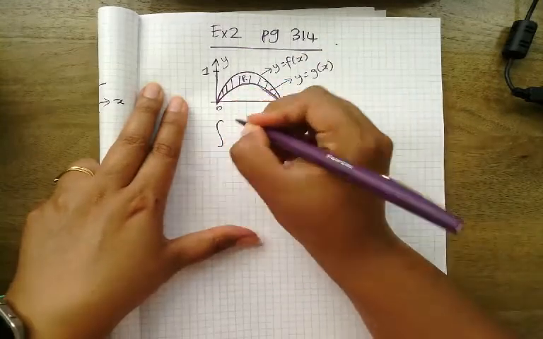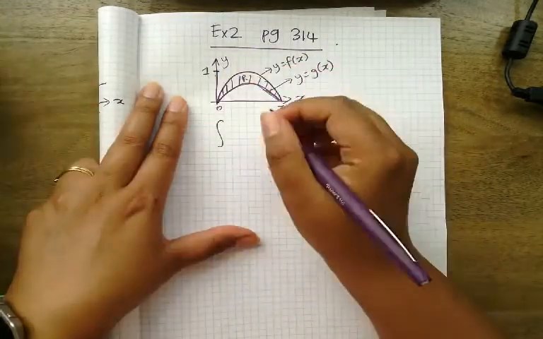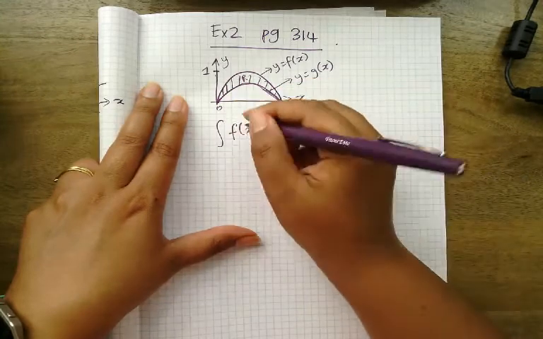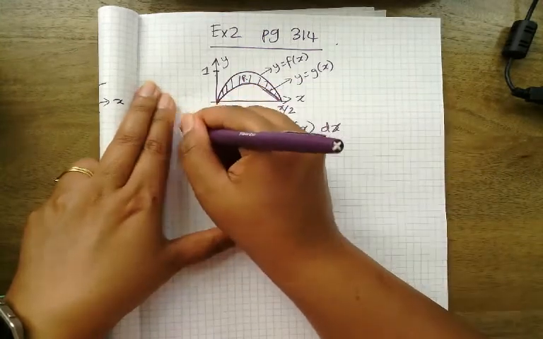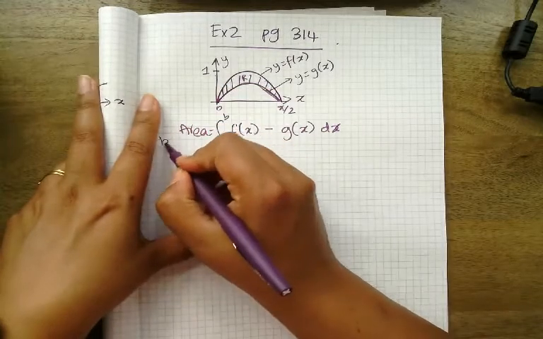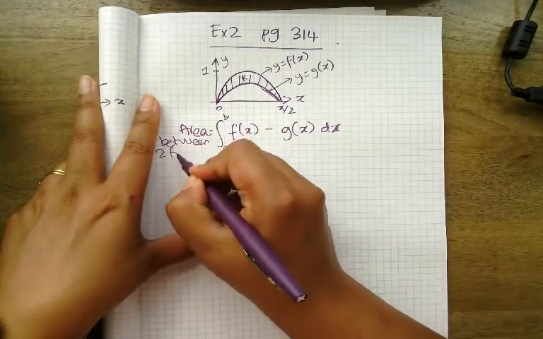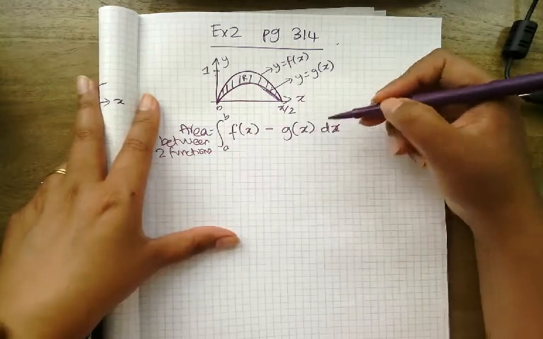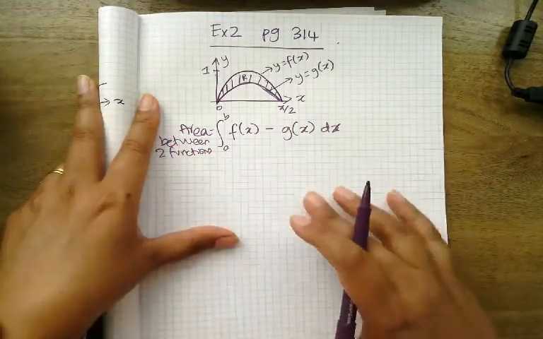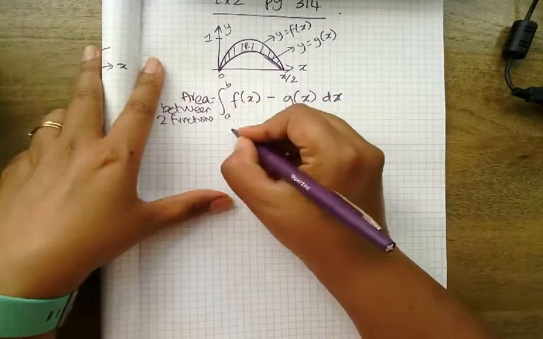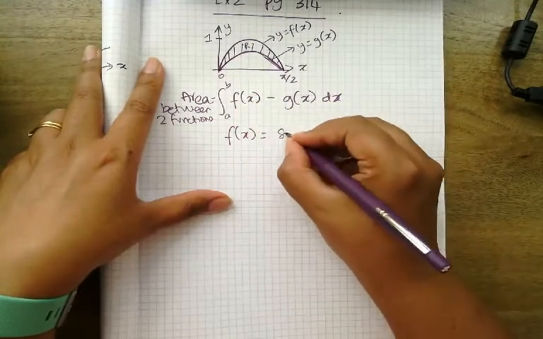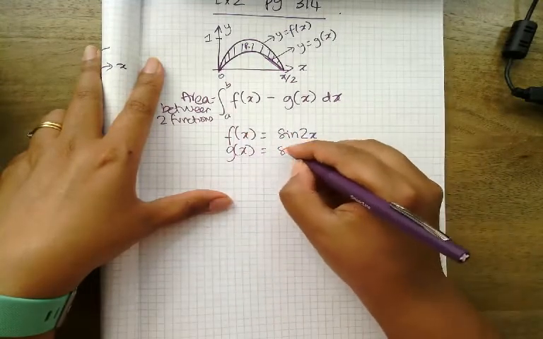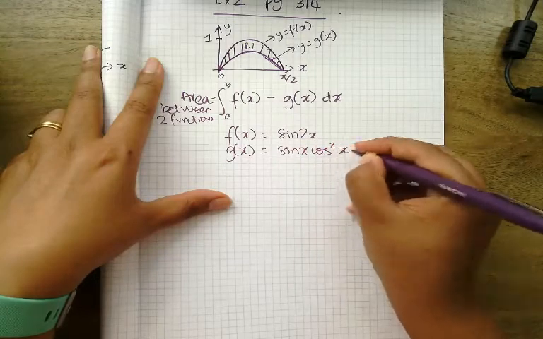So this is the general formula for area between two functions, and the f(x) function is always the one on the top, and the g(x) function is always the one at the bottom. Now if we look at the example on page 314, your f(x) function has been described as sine 2x, and your g(x) function has been described as sine x cos squared x.